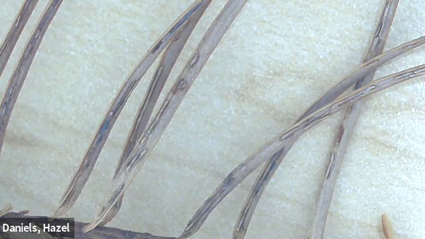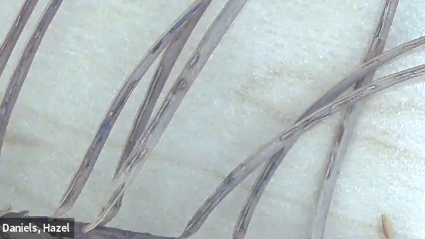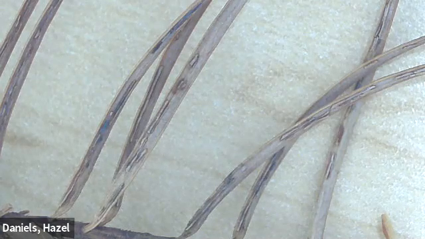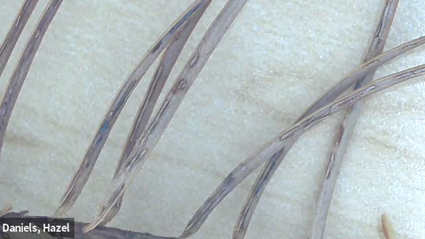So this rupturing of the epidermis follows, releasing the ascospores, and then defoliation. So this is really common in Christmas tree plantations, but you can still see this elsewhere in the wild.